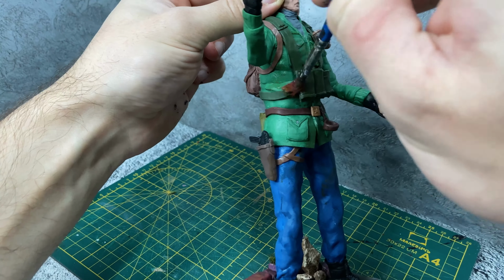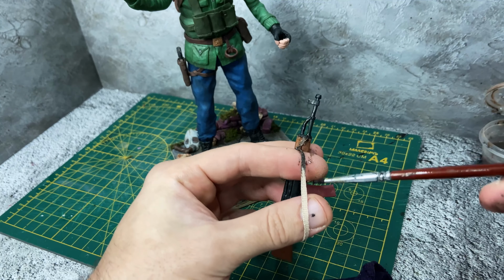I hope you enjoyed the process of creating a Stalker figurine.